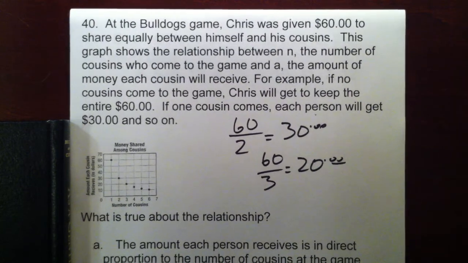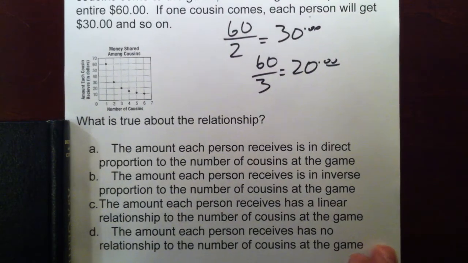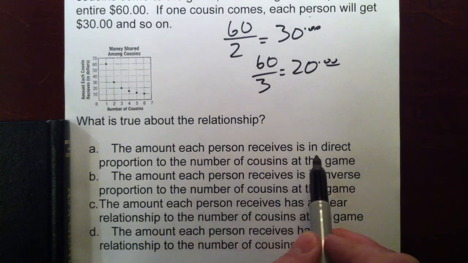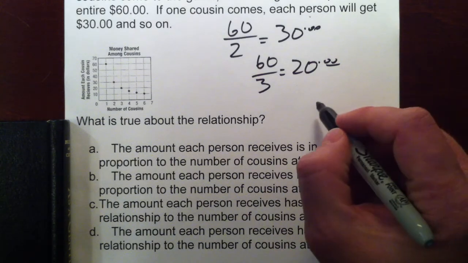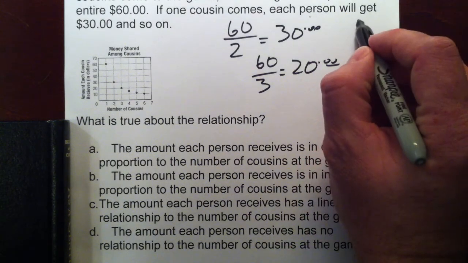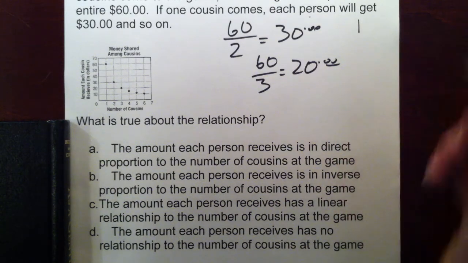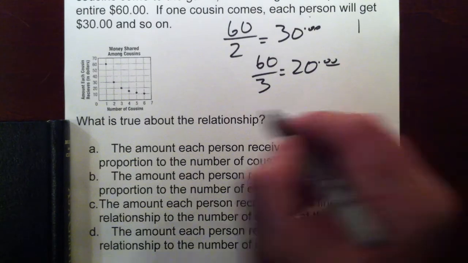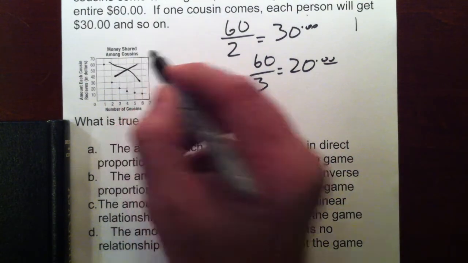So, what is true about the relationship? A: the amount of money each person receives is in direct proportion to the number of cousins at the game. Well, that would mean, if they were in direct proportion, that if one additional cousin came, they would all get the same amount, and so on. A direct relationship would be something more along the lines of a straight line, up or down.